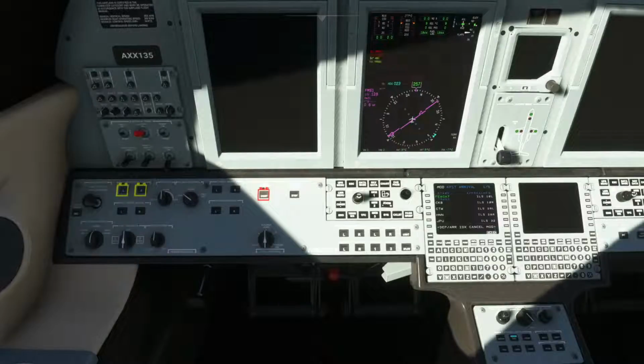Let's just check on our route here and see where we're going to. So I'm just going to have a look on Navigraph charts and see where we are.